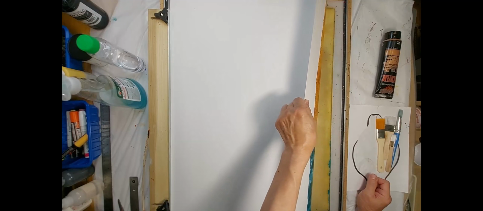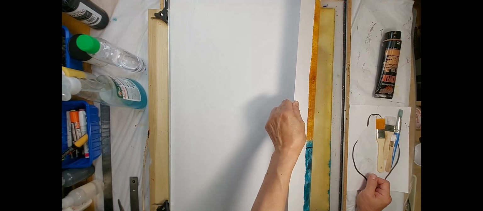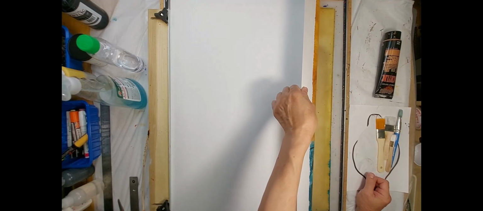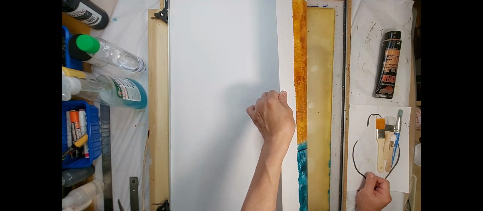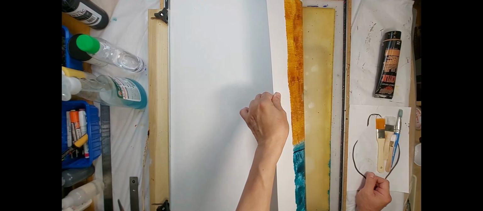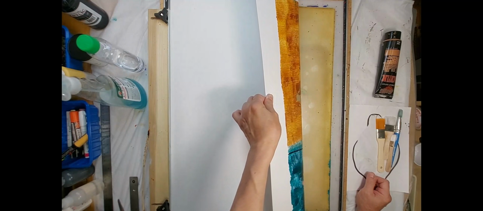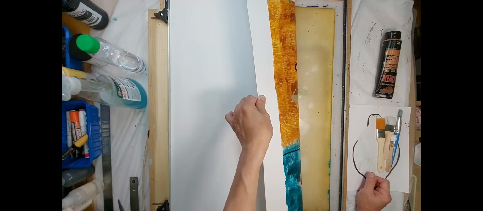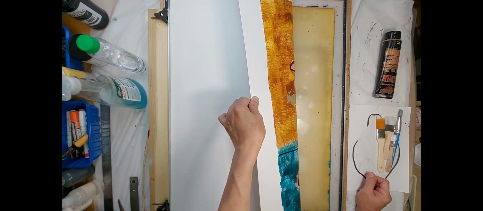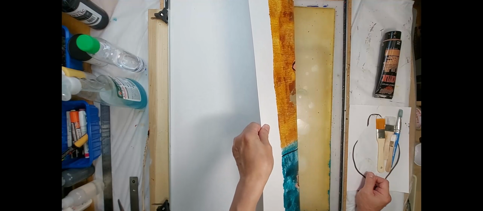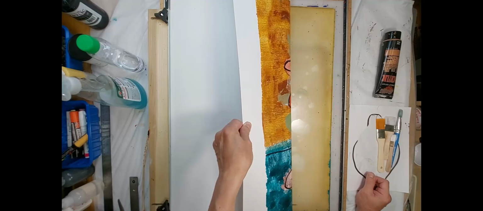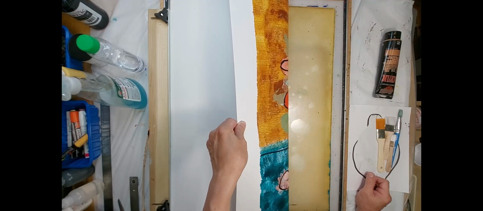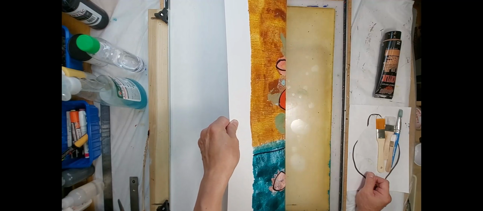Now this acrylic raw sienna is really a very good pickup color. I'm surprised the Sharpie pen is very, very clear.